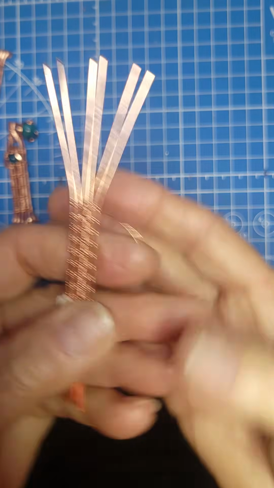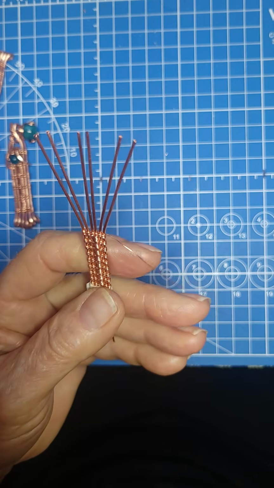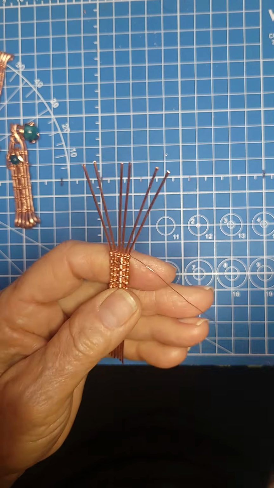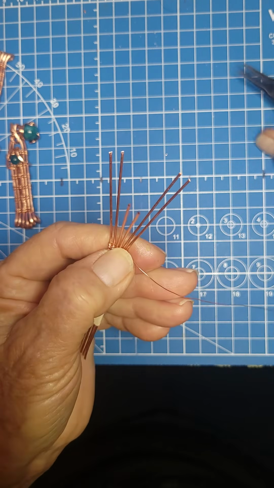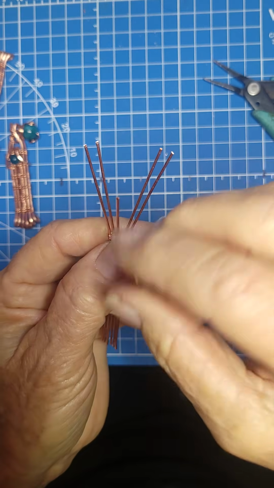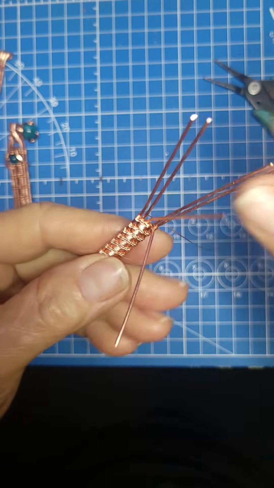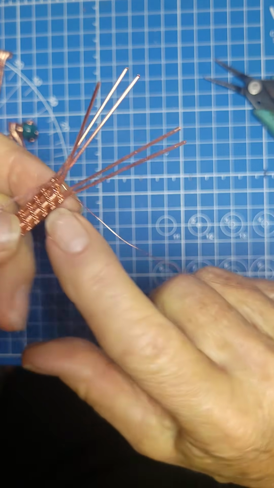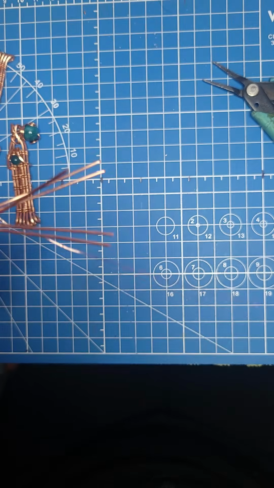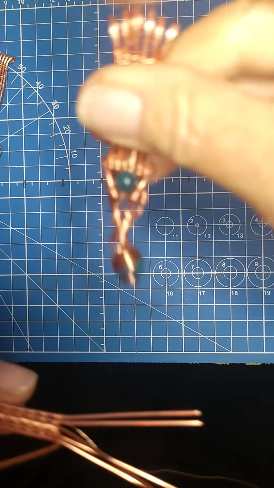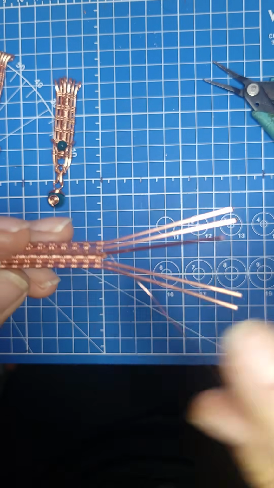So you want to separate your wires like that because we're going to pull these over. You can use your pliers, which is what I'm going to do, and I'm going to pull these up. Then I'm going to do one at a time with my finger, and I'm going to pull this over. As I get closer, I want to make sure that I keep a loop here, okay? Because remember, I'm going to be putting in my 6mm stone.